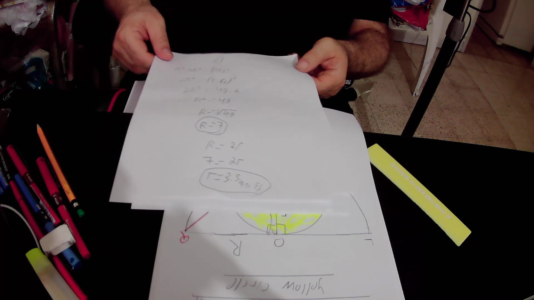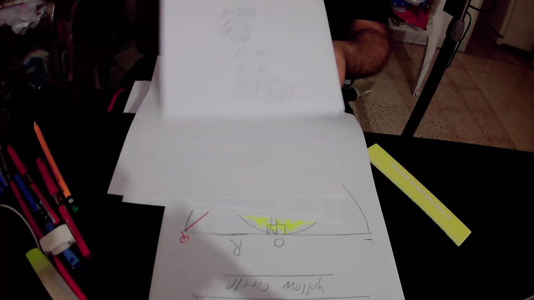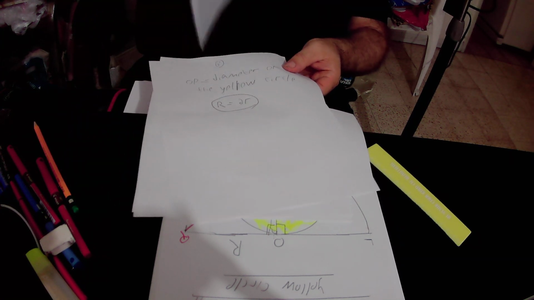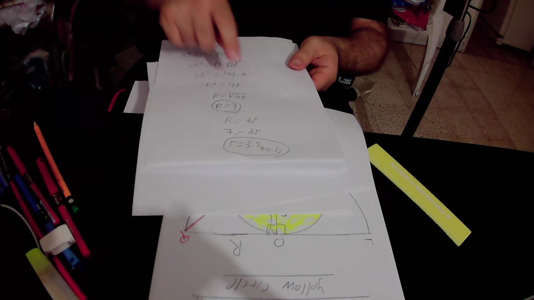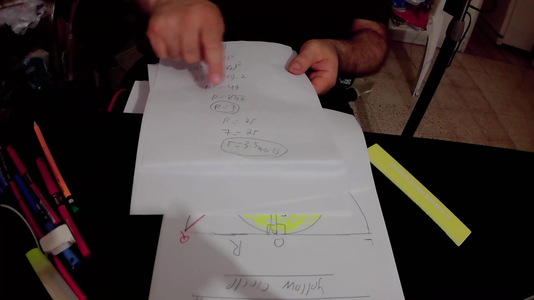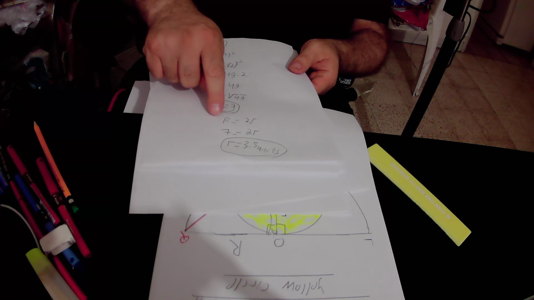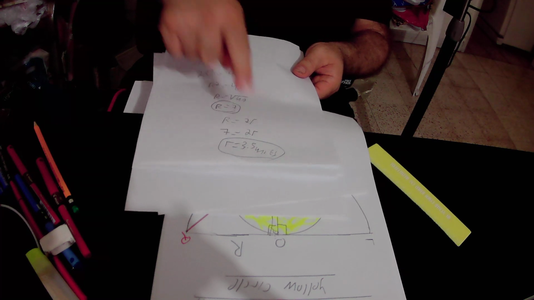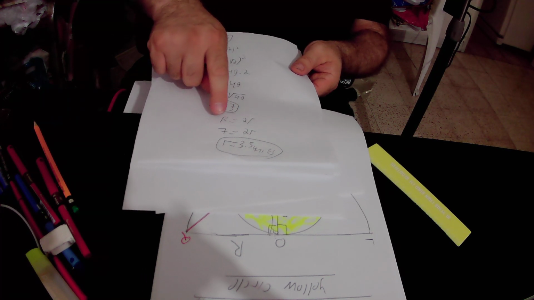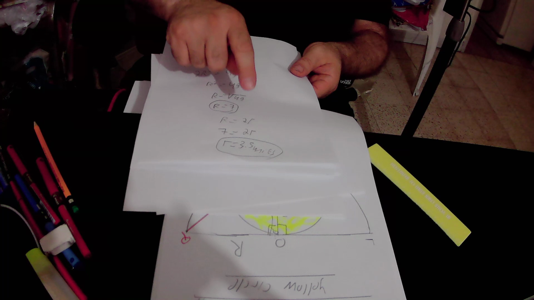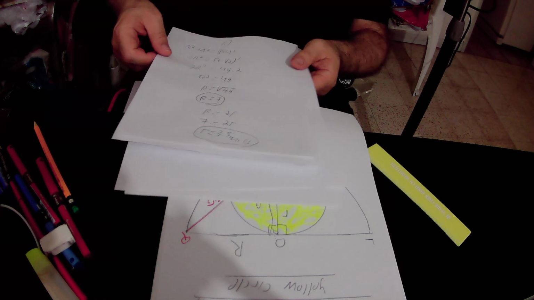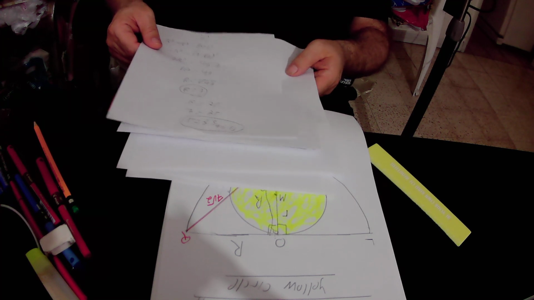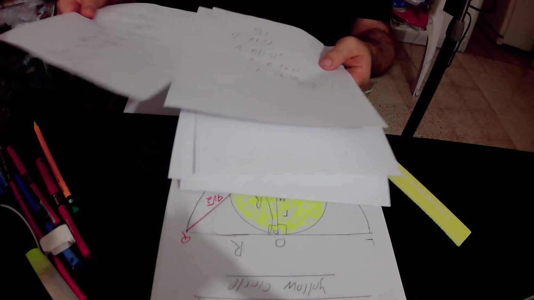But we have already found that capital R equals 2 times small r. So we found out that capital R equals 7, so 7 equals 2 times r, and 7 divided by 2 equals 3.5 units. So the radius of the small yellow circle is equal to 3.5 units.